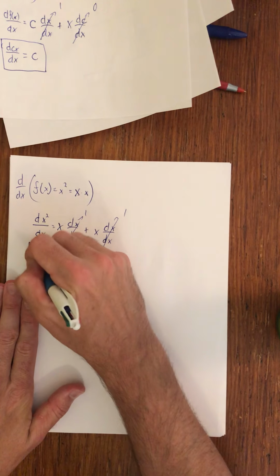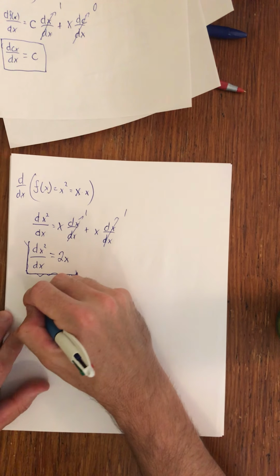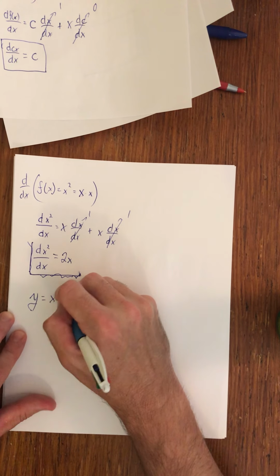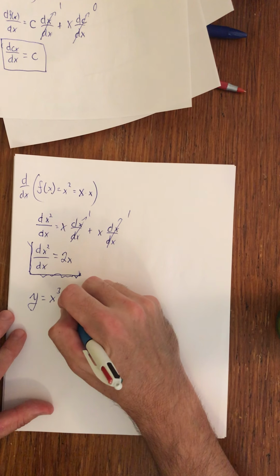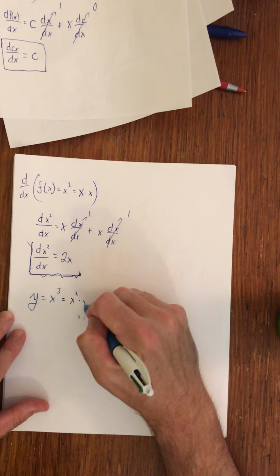So the derivative of x squared with respect to x is 2x. Now that's not a rule, so I won't box that. That's an example. So let's go to another function. Let's say y is equal to x cubed. Well, what's x cubed? Well, x cubed is x squared, which we have the answer for here, times x.